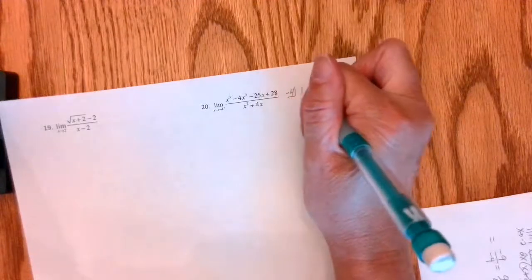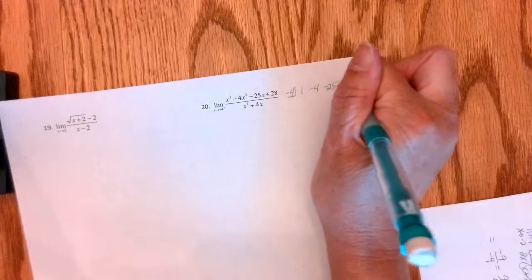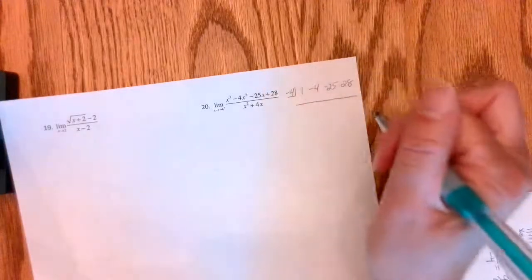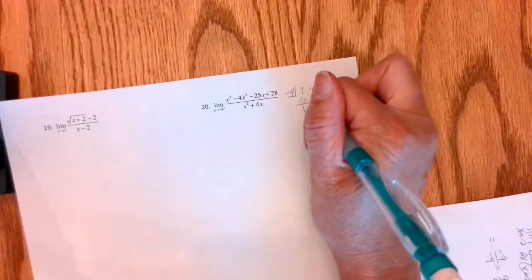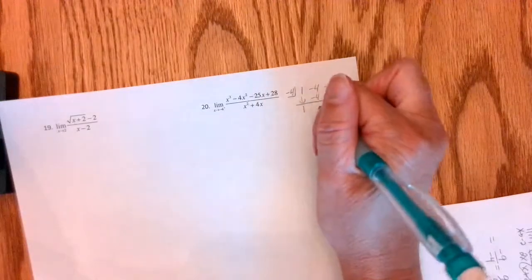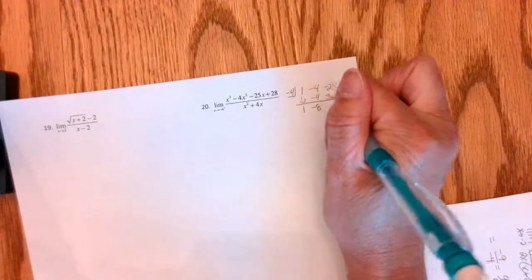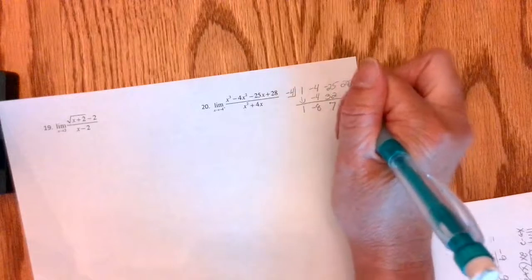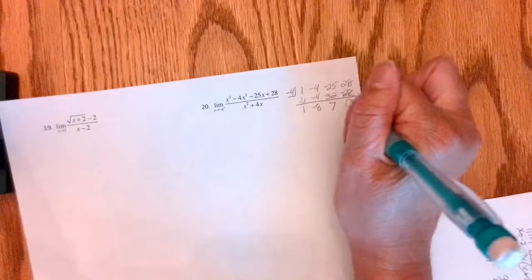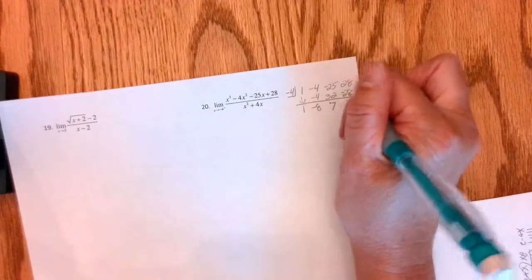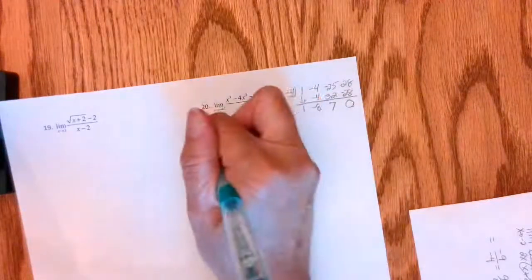I take my coefficients, 1, -4, -25, and 28. And I go through the process of synthetic division. Bring down the 1, multiply by -4, combine to make -8, multiply to make 32, drop down that column, you get 7. Then we get -28, which is ideal because we don't want to have a remainder of 0. If you have anything other than a remainder of 0, that means the original polynomial didn't factor.